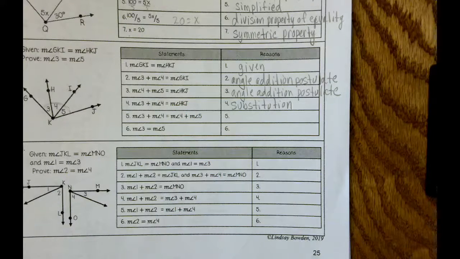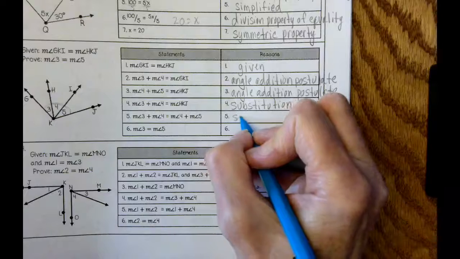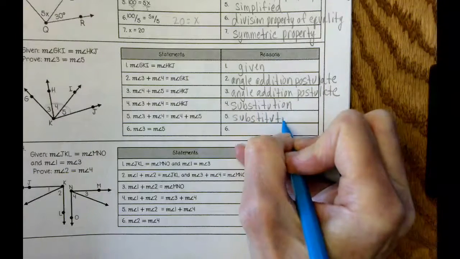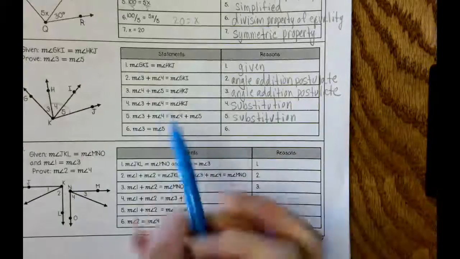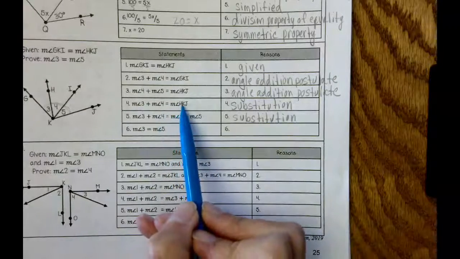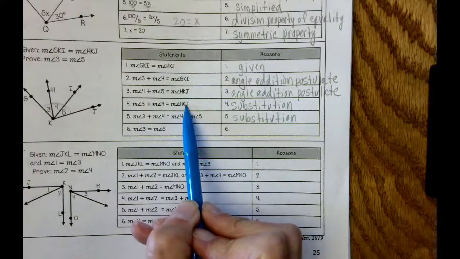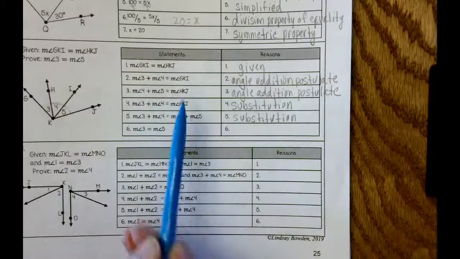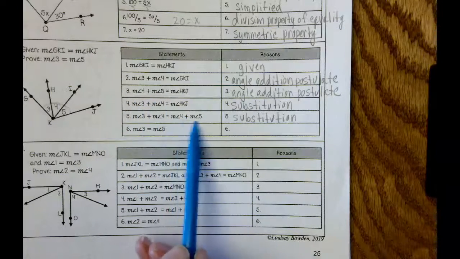And then we're going to do the same thing on our next step, because the measure of angle HKJ can be replaced with the measure of angle 4 plus the measure of angle 5, which is exactly what happened there.